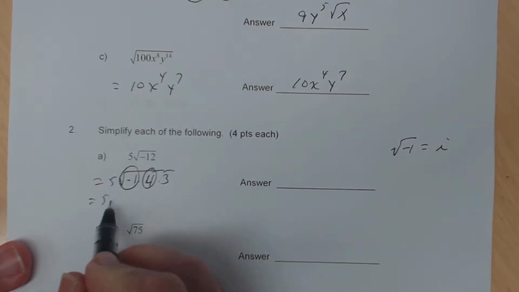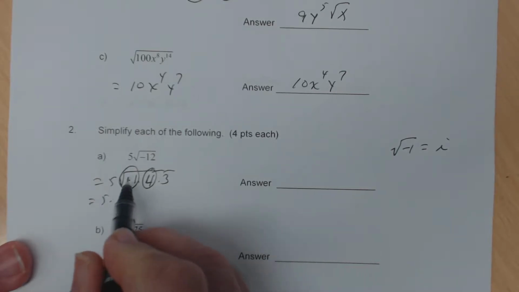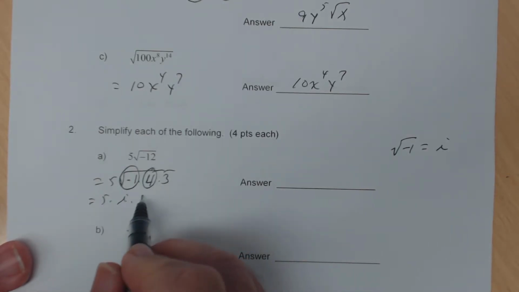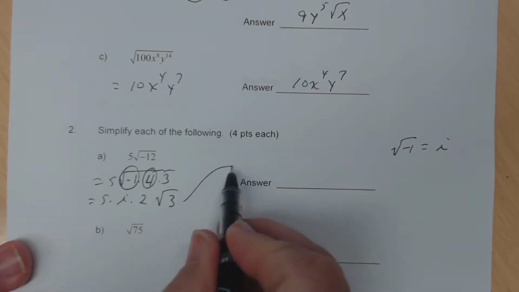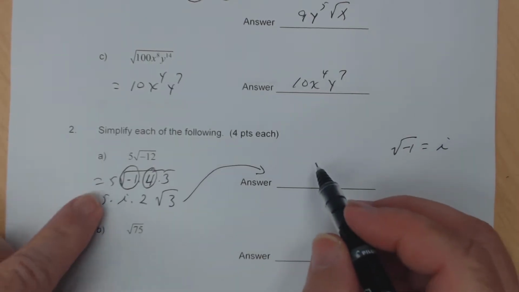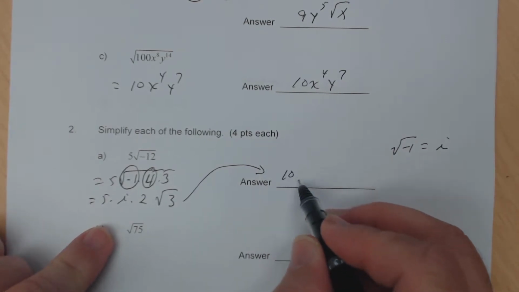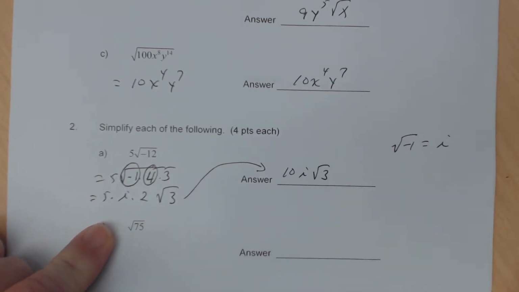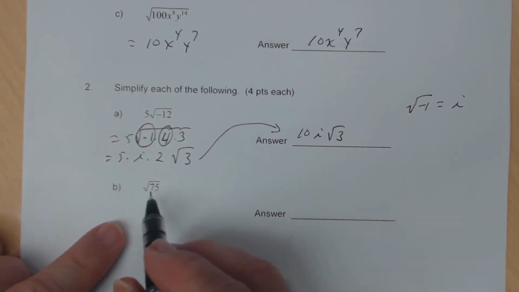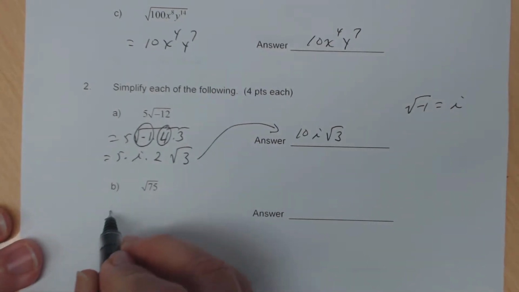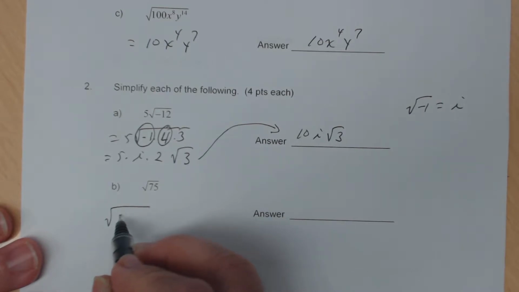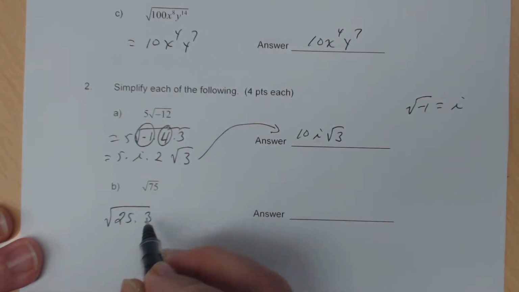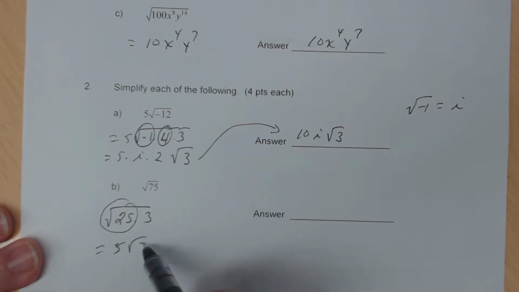So I get 5 times i, square root of negative 1 is i, square root of 4 is 2, and I'm left with the square root of 3. And so then that becomes 5 times 2 is 10, so it becomes 10i square root of 3. Over here, square root of 75. What perfect square goes into 75? Let's pick the largest, and the answer would be 25. So that's 25 times 3. And I can simplify the square root of 25, so that's 5 square root of 3.